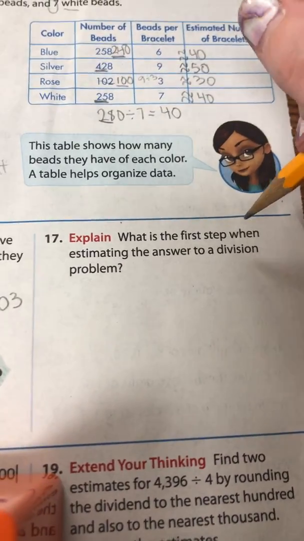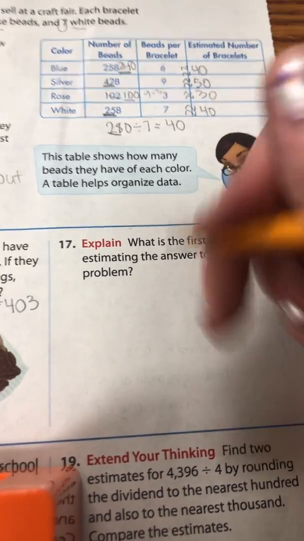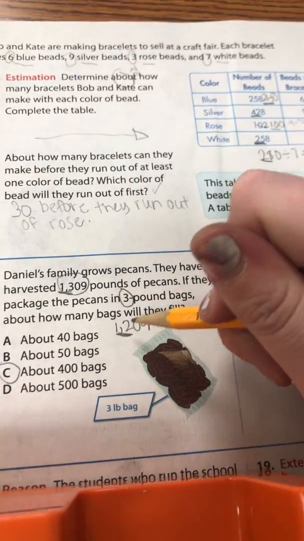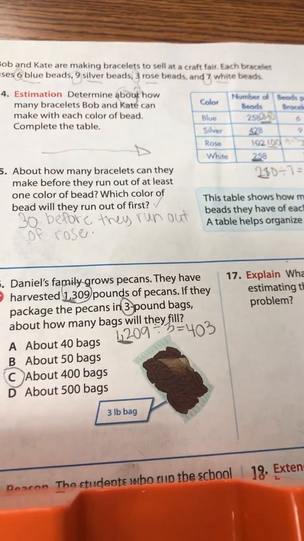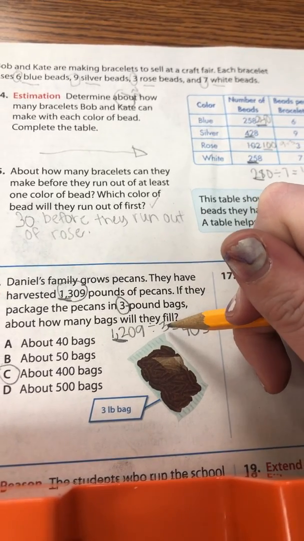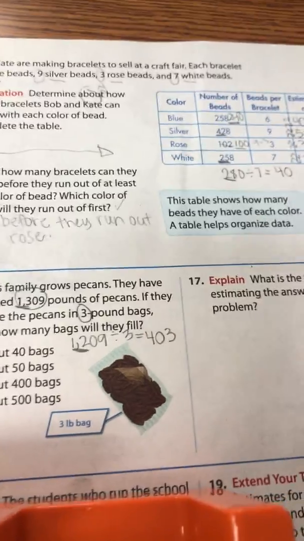17, what's the first step when estimating the answer to a division problem? What is the first step? When I did this one, the first thing I did was round the first 2 digits to a number that is divisible by my divisor.